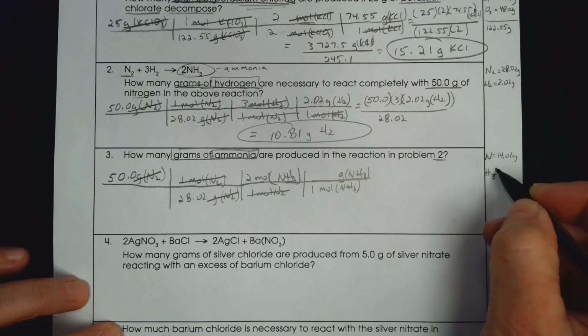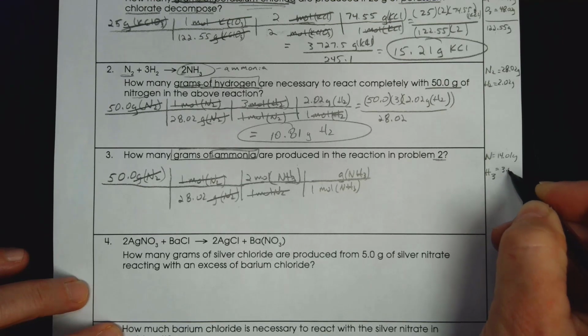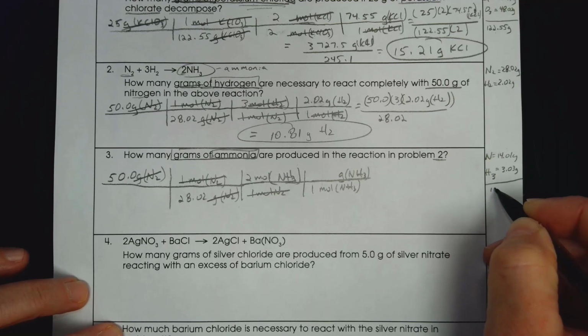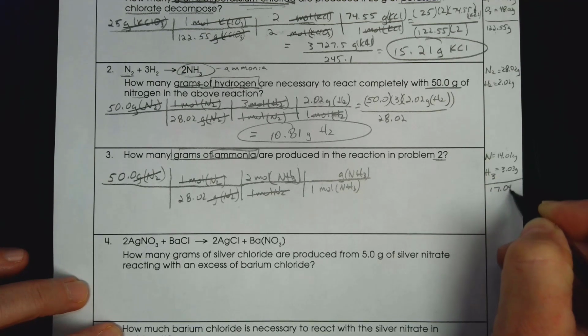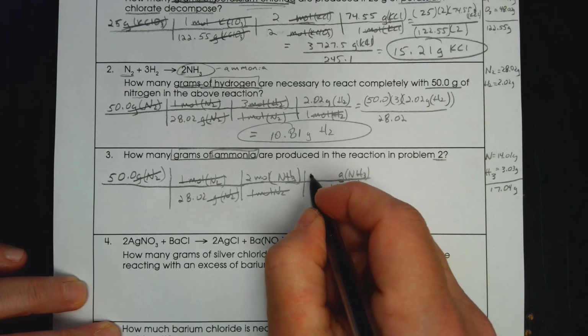So that means my mass of hydrogen is 1.01 times 3, which gives us 3.03 grams. And if I add these two things together, I end up with 17.04 grams. Let me double check my math on that. My math is solid.